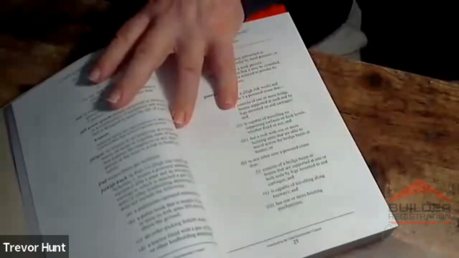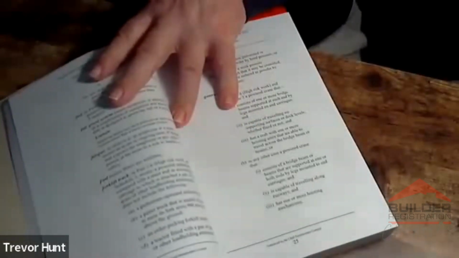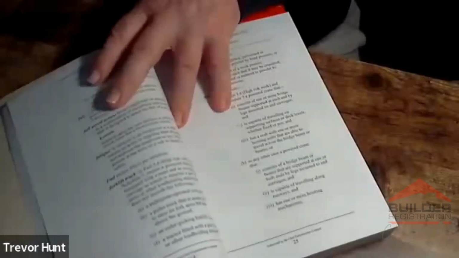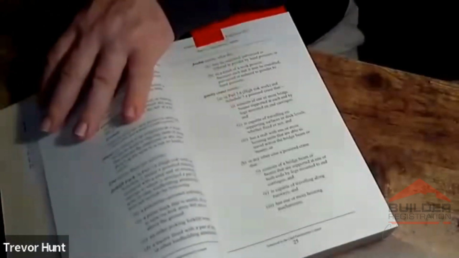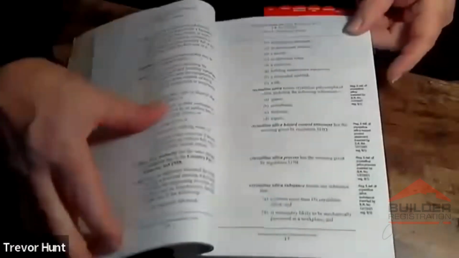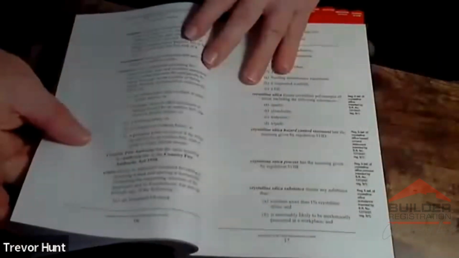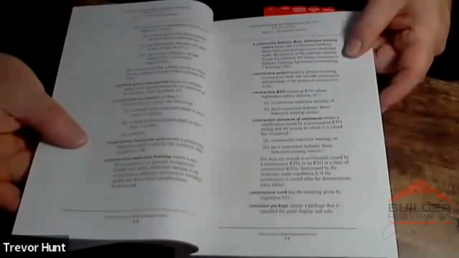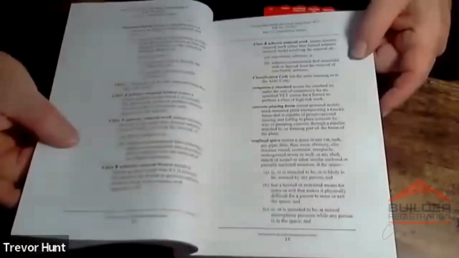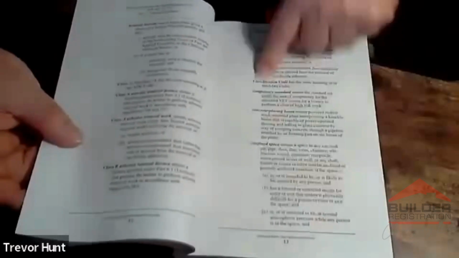After friable and fall, I then move into confined space. So confined space will probably be a couple of pages. You can see confined space, page 13 in this particular book.